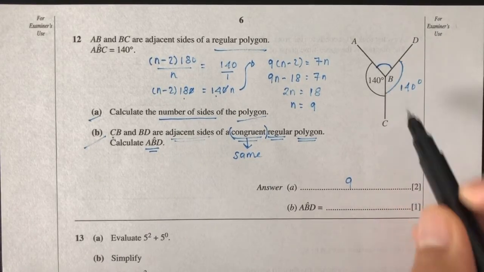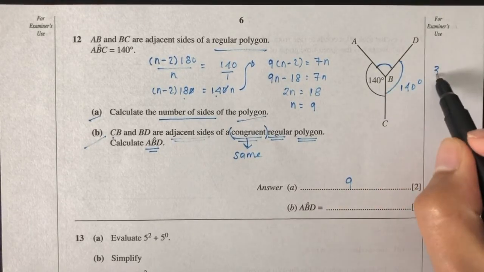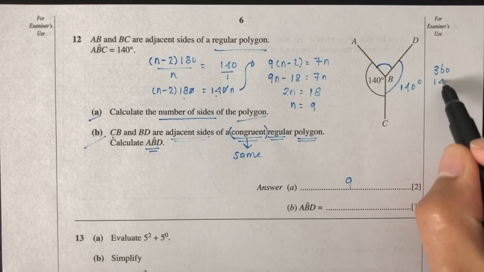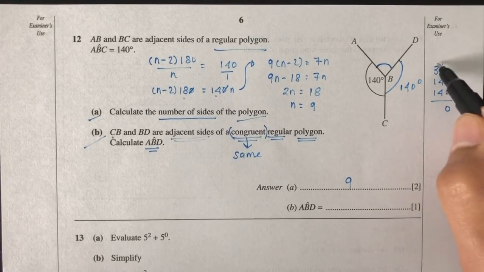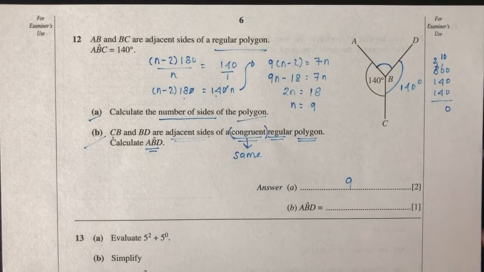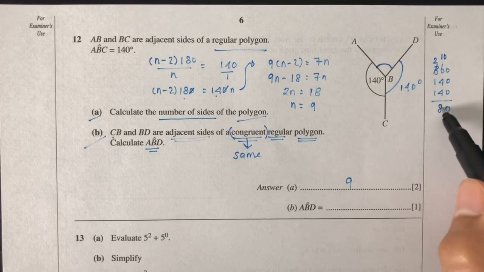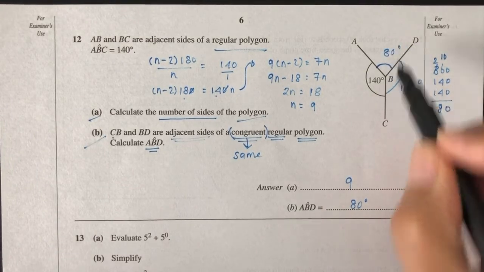So what is this one? Pretty easy. Everything around here will be 360. So this one will be 360 minus 140 minus 140. That will be 80. So your answer here will be 80 degrees for this angle. That is question number 12.